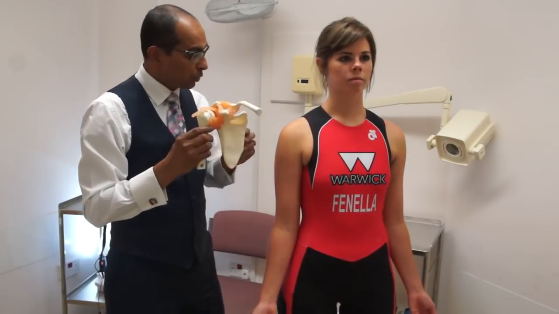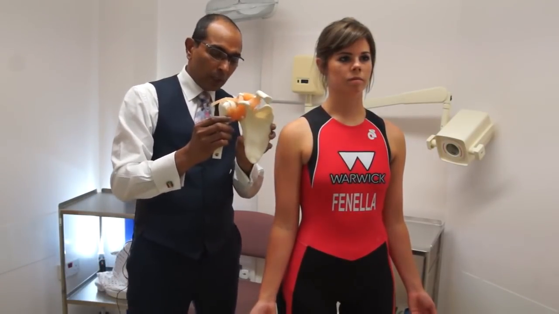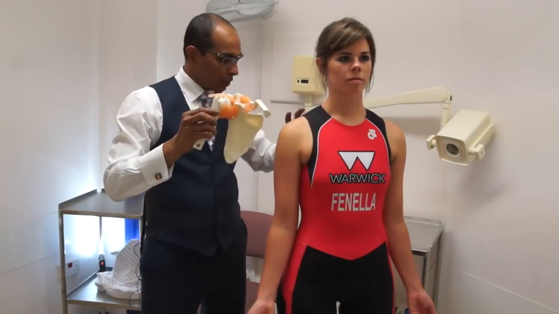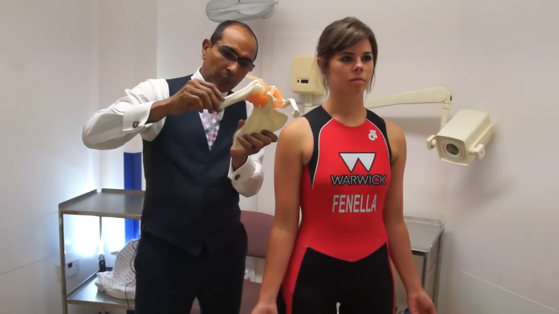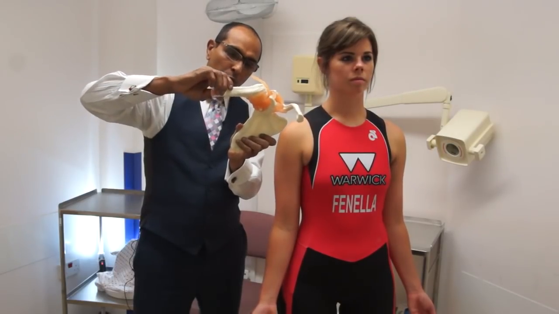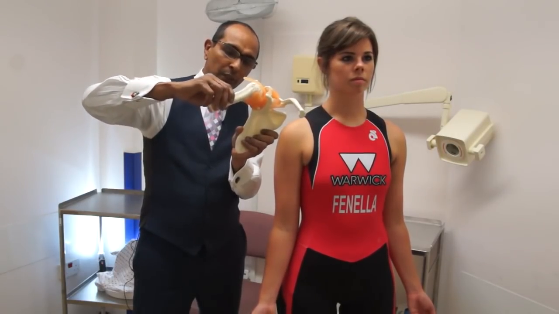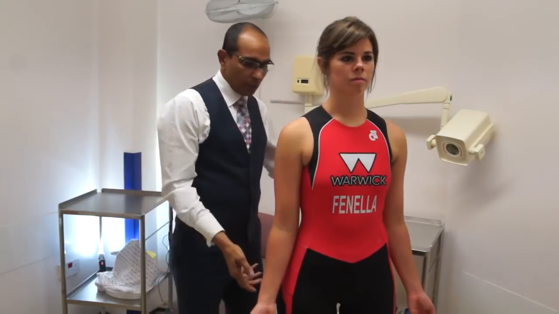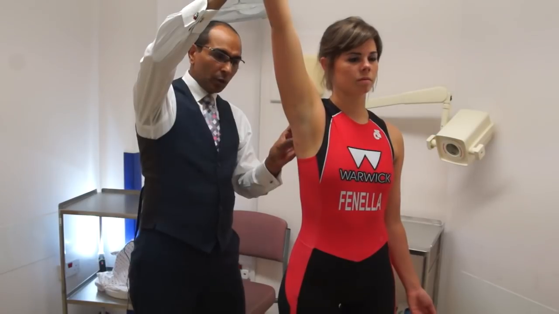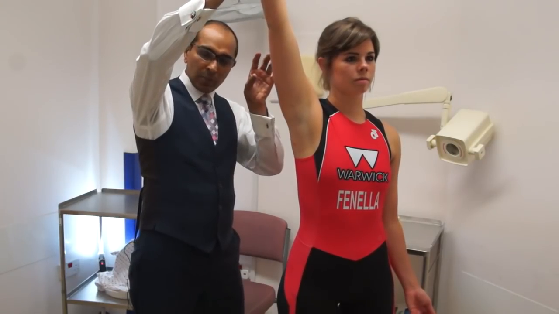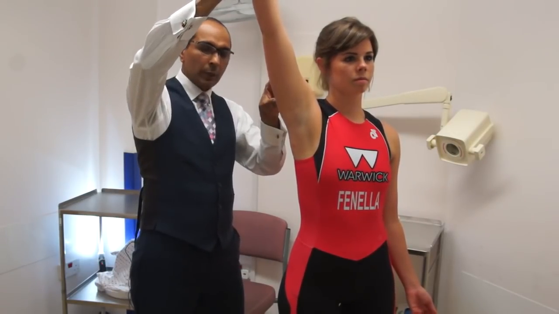The second thing I want to demonstrate to you is the movement of the shoulder joint. The shoulder joint moves in two planes. One is a scapulothoracic movement, which is the scapula moving along the thorax. The second bit of the movement comes from the glenohumeral joint. On the whole, if somebody lifts their hand up, a lot of the movement comes from the scapulothoracic joint and the remainder comes from the glenohumeral joint.